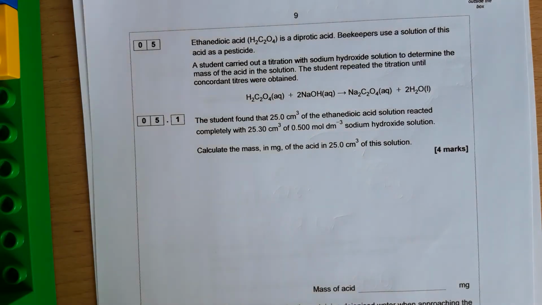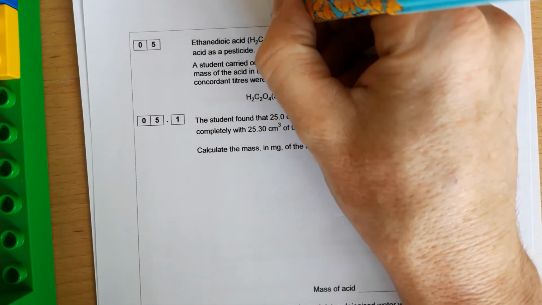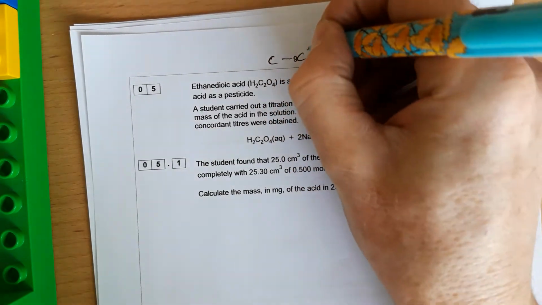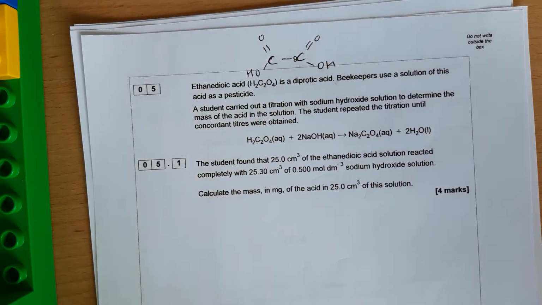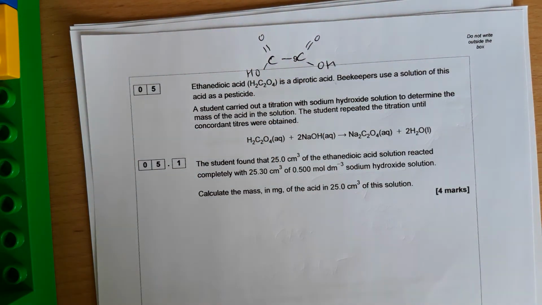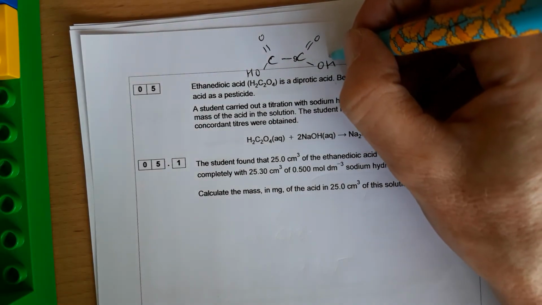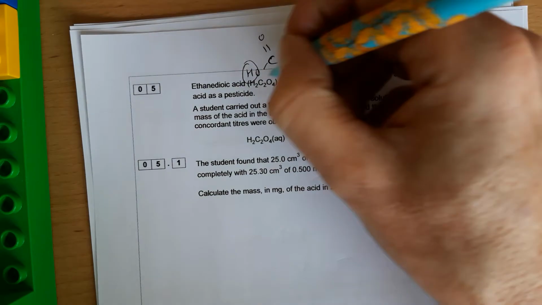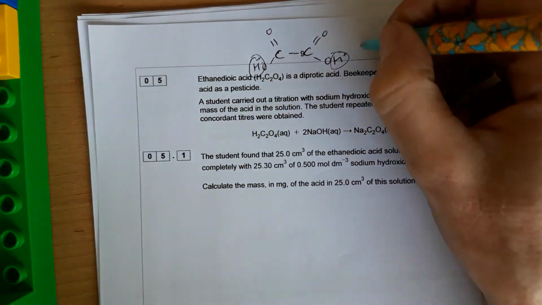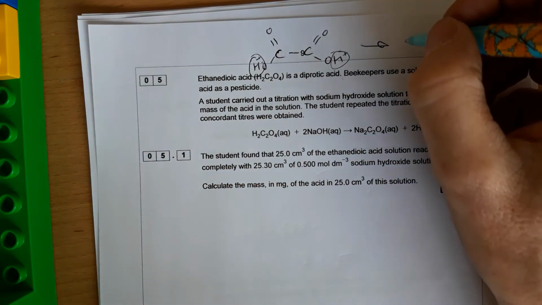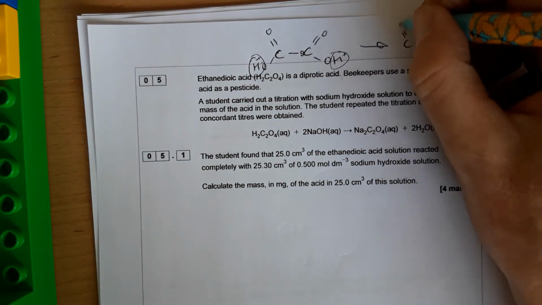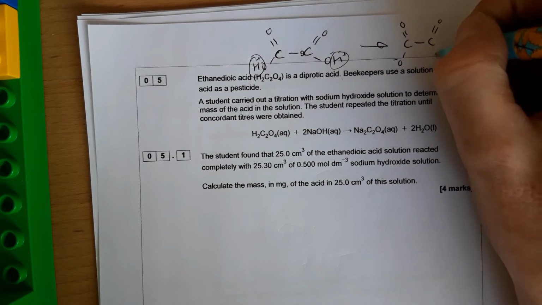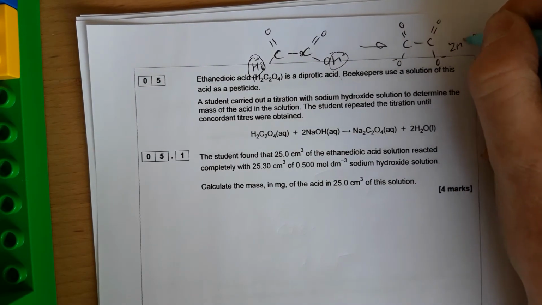Ethane dioic acid is a diprotic acid. I'm going to draw it out for you. Ethane dioic acid has a carboxylic acid on both ends. Diprotic means that it's got a proton here that can be lost and a proton here that can be lost, an H plus there and an H plus. So when it acts as an acid, it forms this, and 2 H pluses are released.